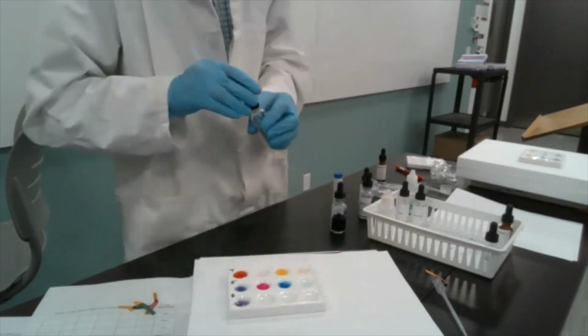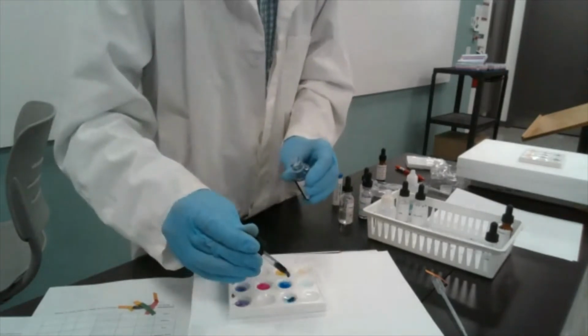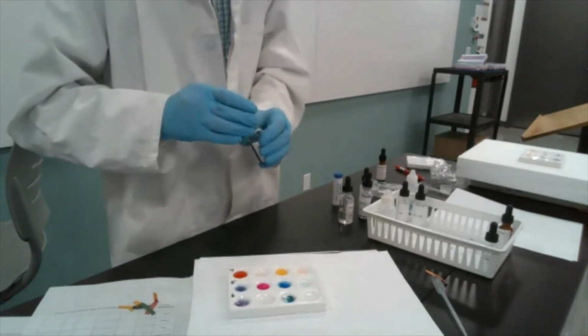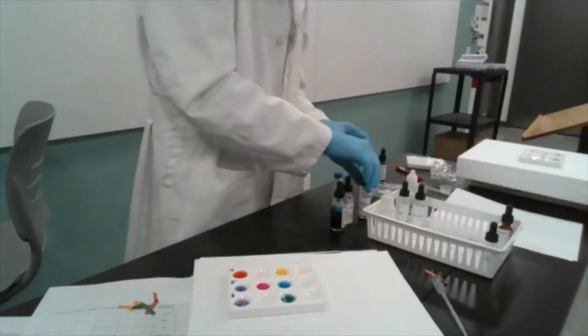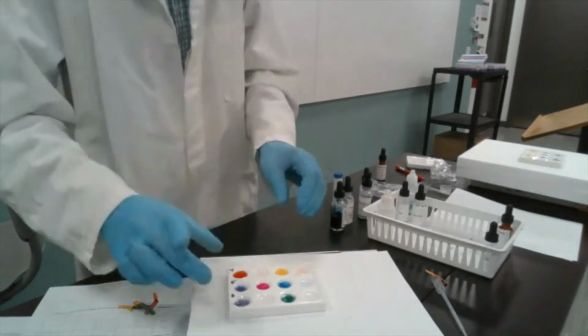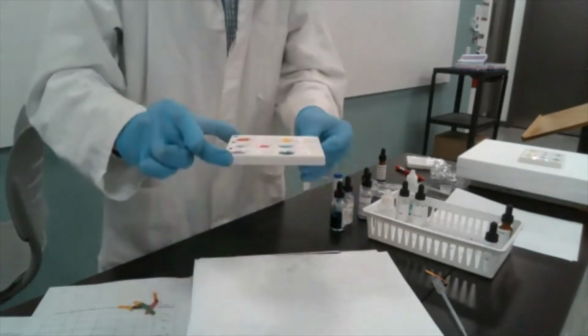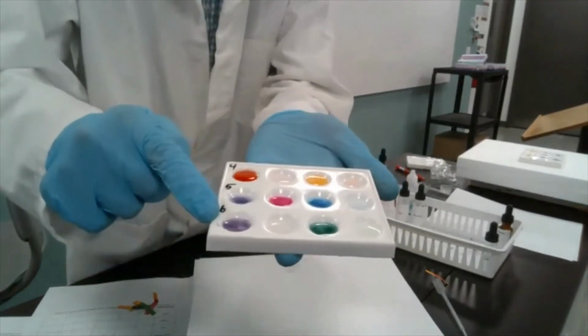So I'm going to add some phenolphthalein here. And finally, I'm going to add bromothymol blue. And lastly, we're going to do the universal test, but in a moment. So this is what we're looking at.